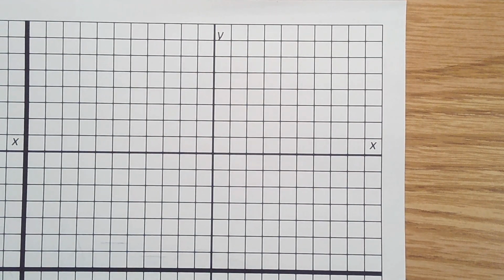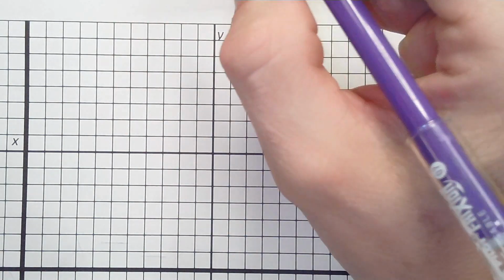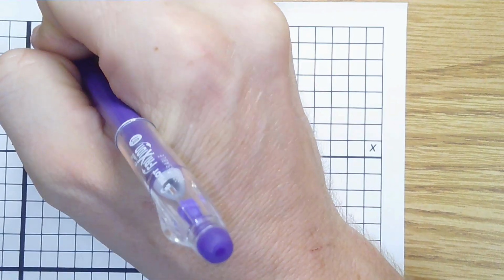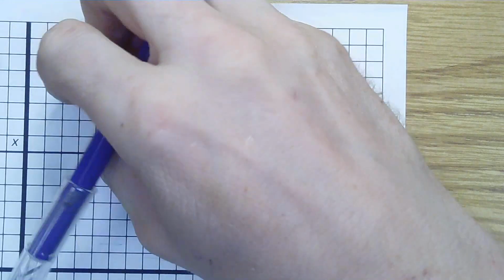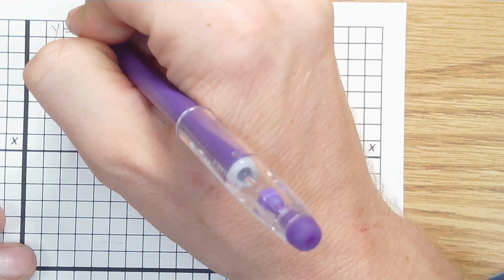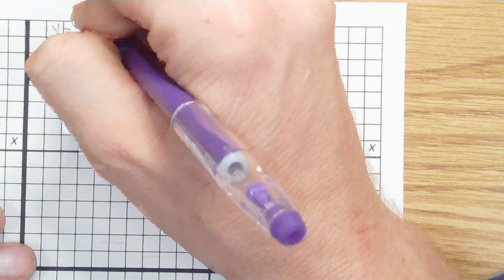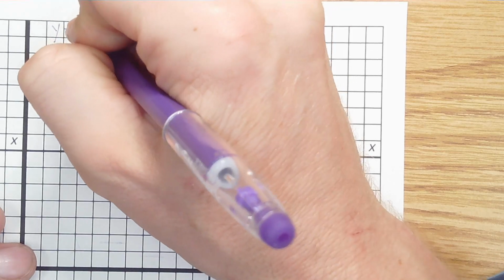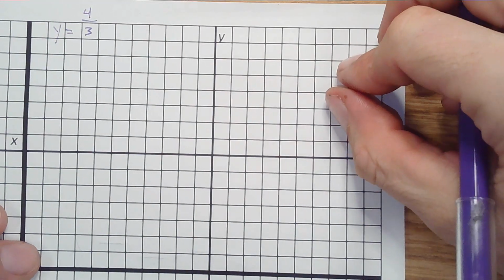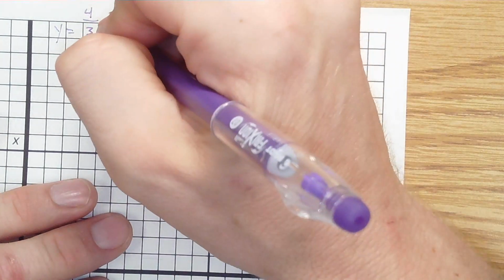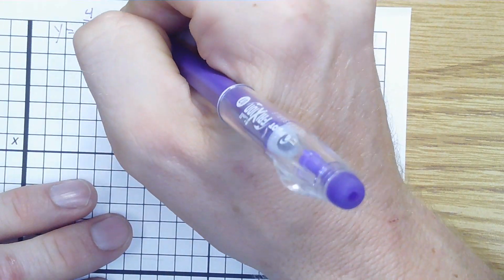Now perpendicular lines are a little bit more complicated, but not that much more. Let's say I have a line y equals, let's do 4 thirds x plus 2.